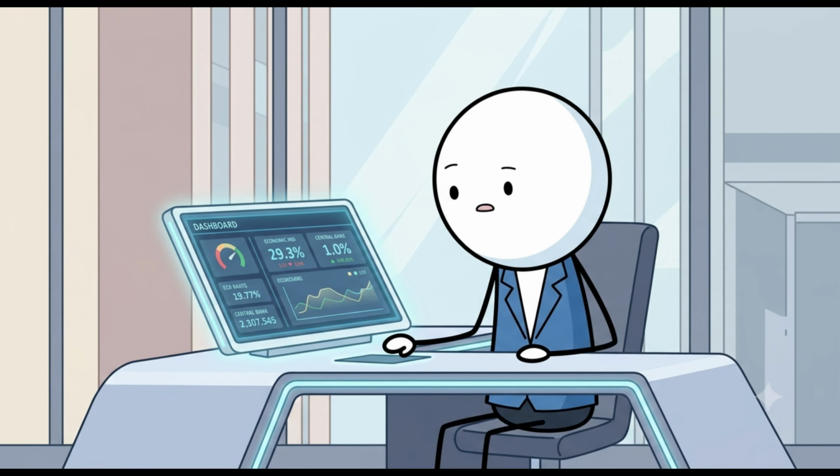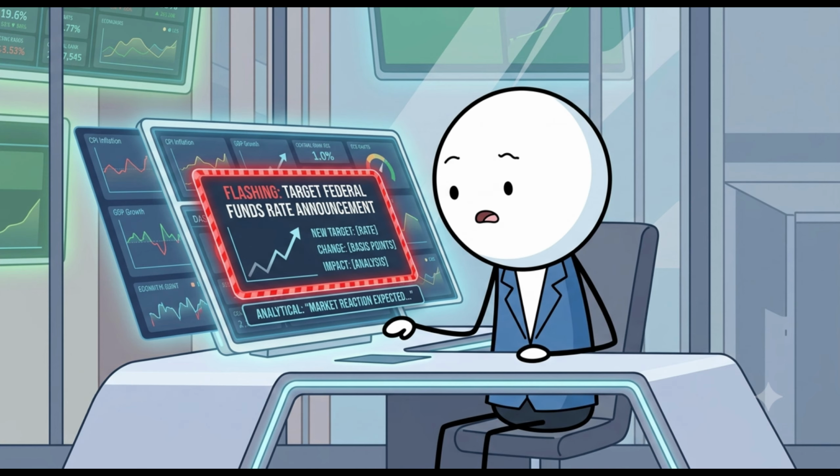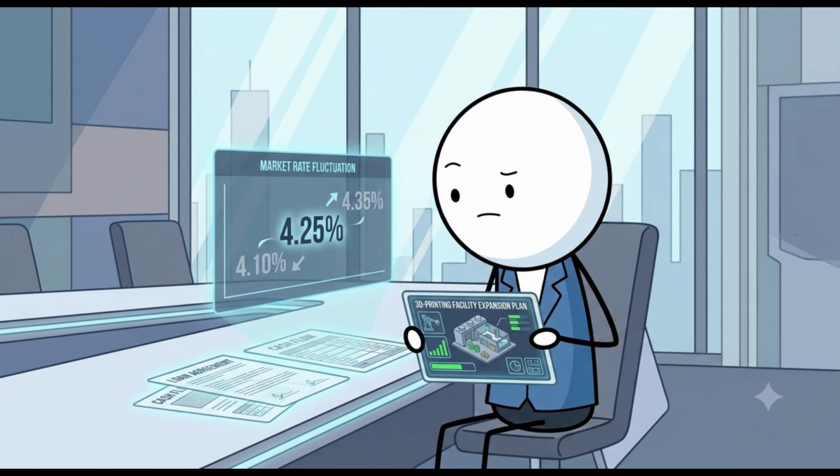Monetary policy, the dashboard of the economy. John is sitting in his office at the top of the Neo Finance Tower, looking at a digital terminal. For the first time, his internal business metrics aren't the only thing he's watching. He is staring at a set of flashing numbers from the central bank. The news just announced a change in the target federal funds rate.